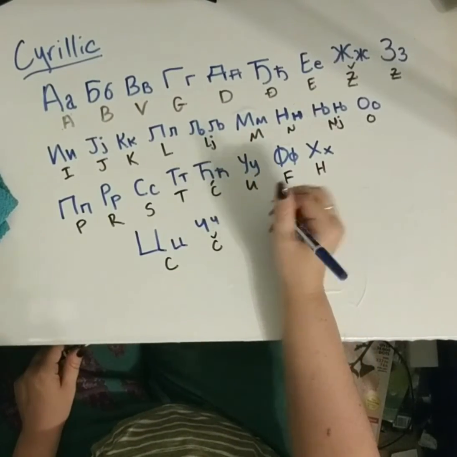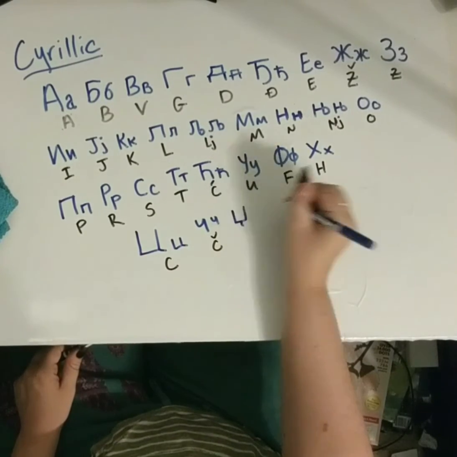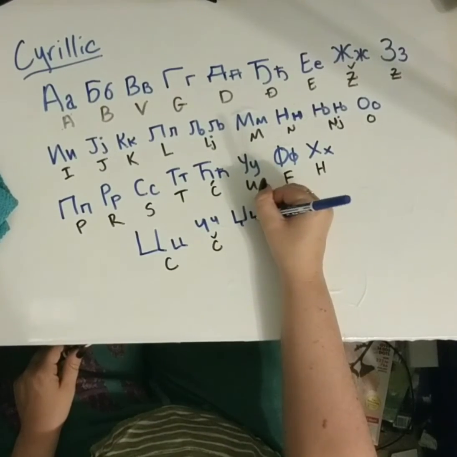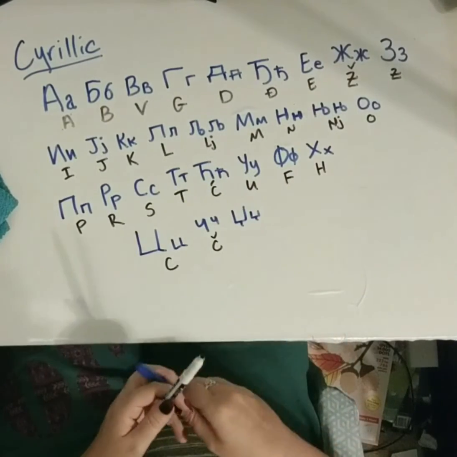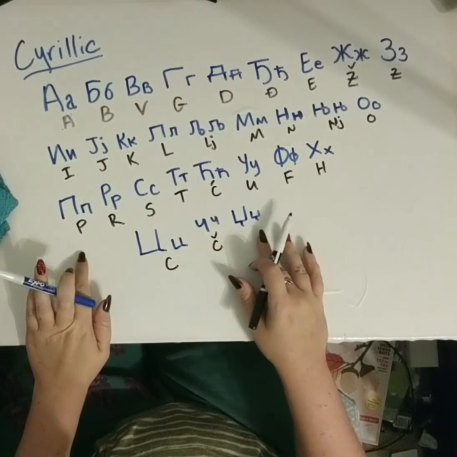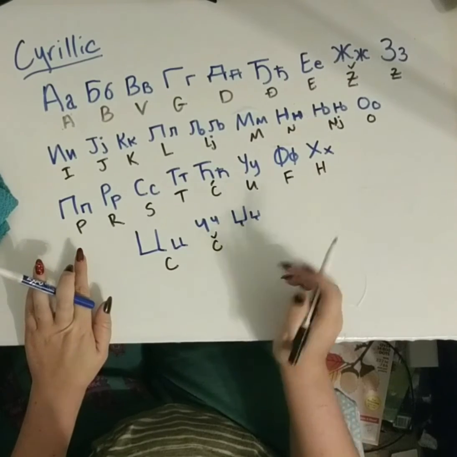And two more. We've got, I think it is like that. The line's down there. The lowercase version is the same but smaller. And can you figure out what's left? There's two letters left. Have you figured out what we're missing? We are missing a D and an S.